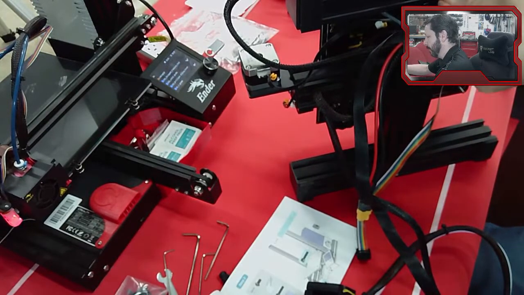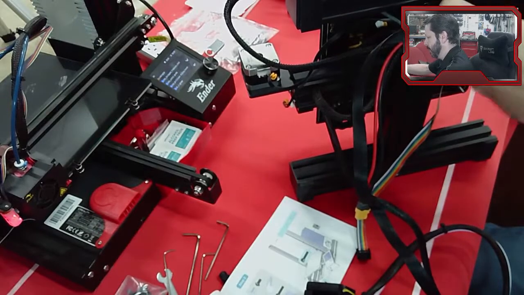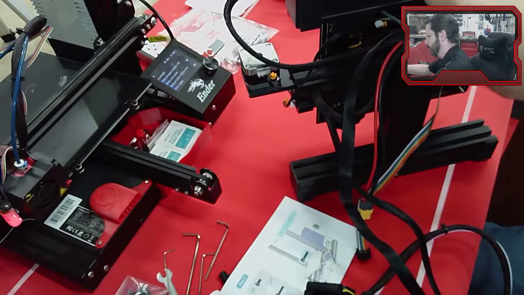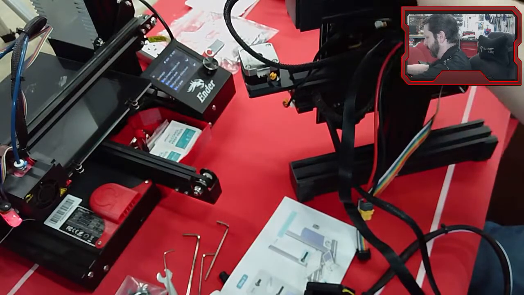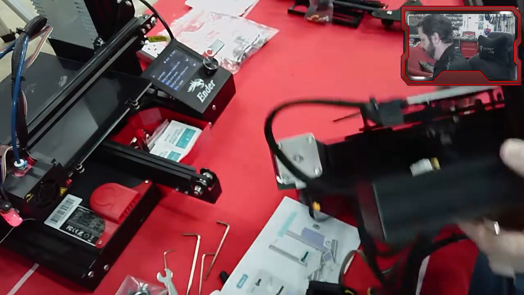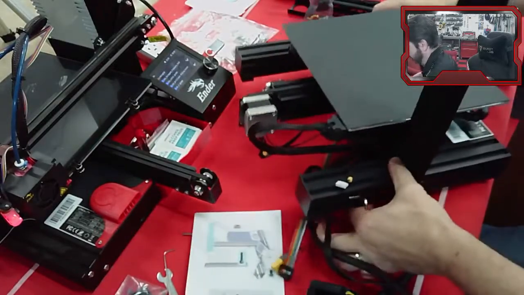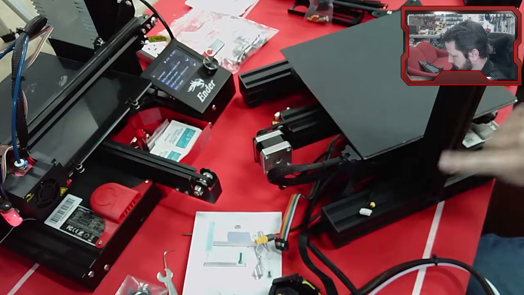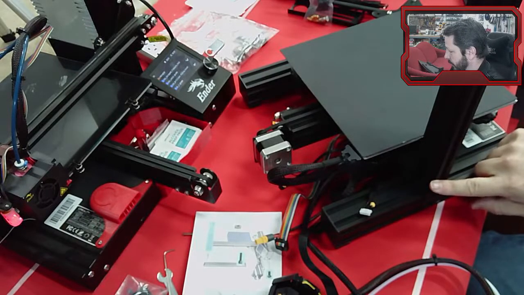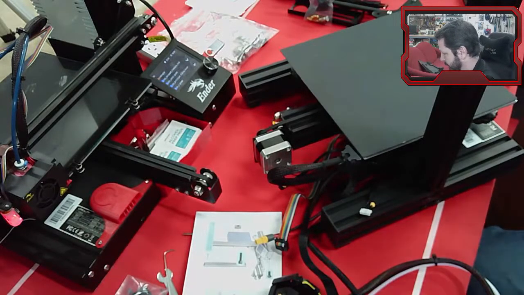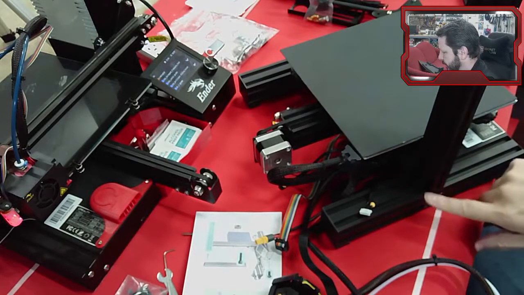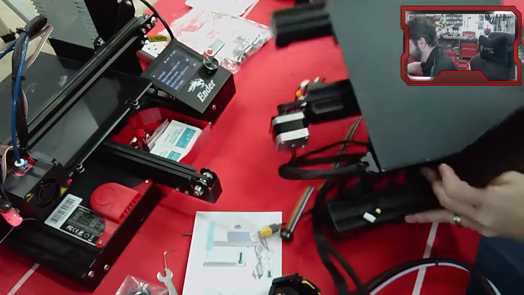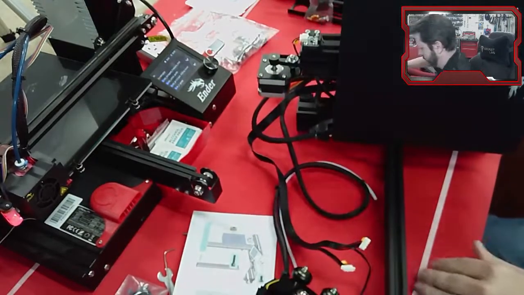So if you have a square or some way to check for squareness when you're assembling this, that will definitely solve some problems later on, because you can figure out whether the piece that we just put on is or isn't square with the rest of the assembly. And you can shim it up to make it square. I did not check. I'm just going to build it like it came and see what happens.